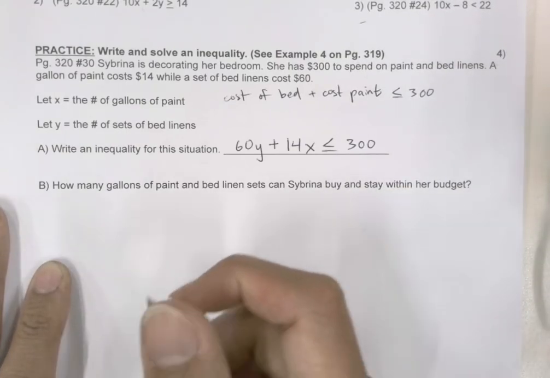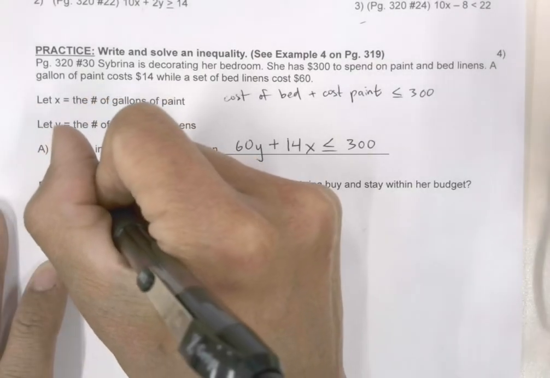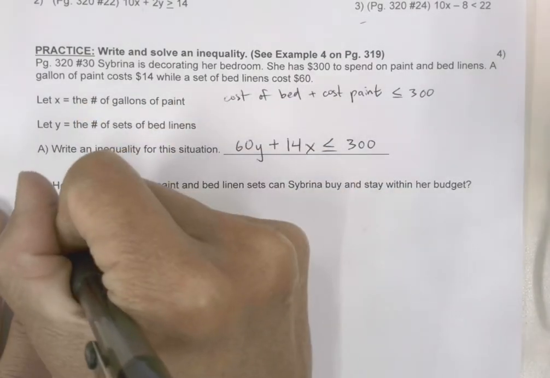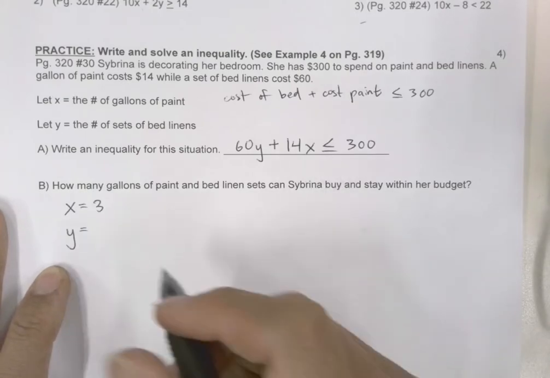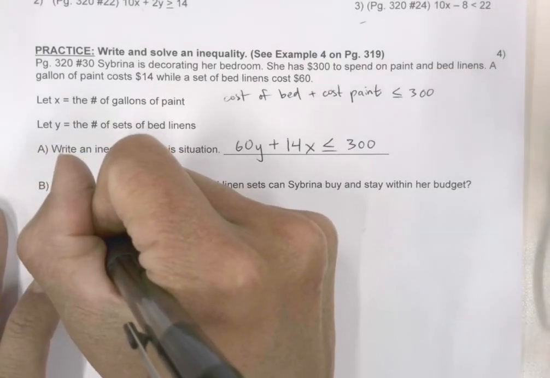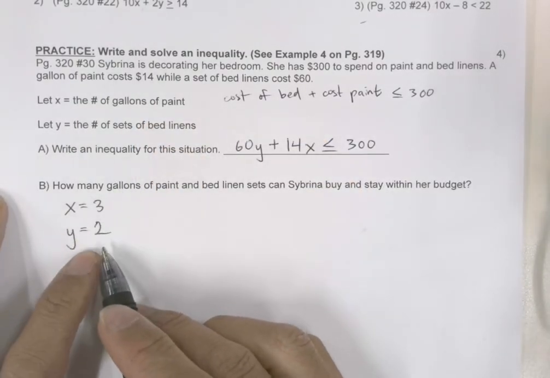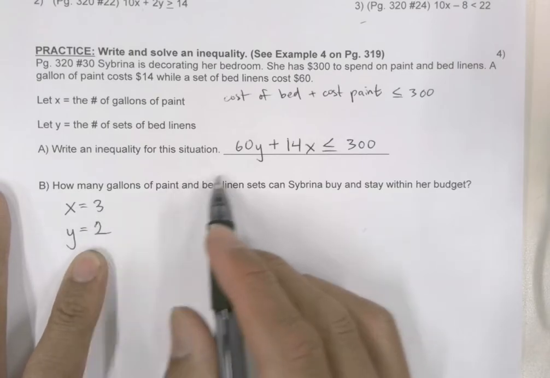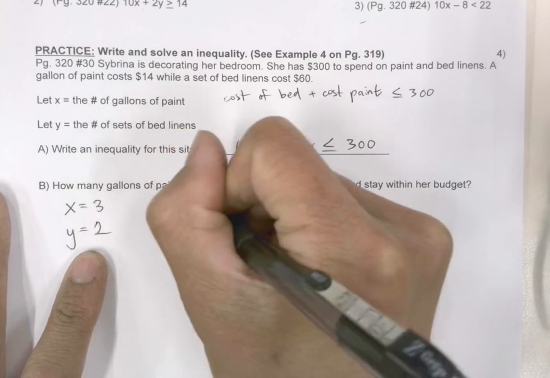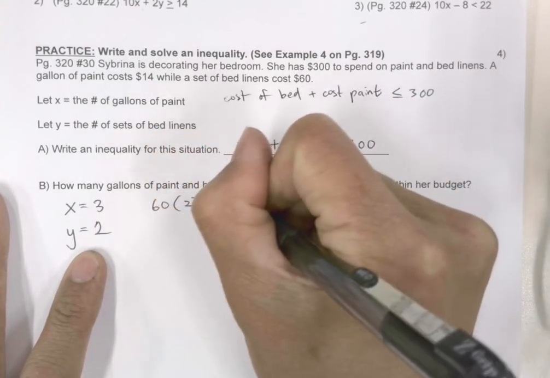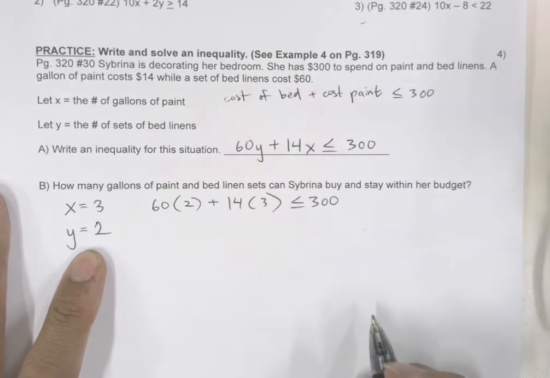So let's go ahead and try a different number. Let's try x is equal to 3, and let's say y is equal to 2. So we're saying 3 gallons of paint and 2 sets of bed linens. Now we'll go ahead and try it in the inequality, and let's substitute these values in. 60 times 2 plus 14 times 3 is less than or equal to 300.